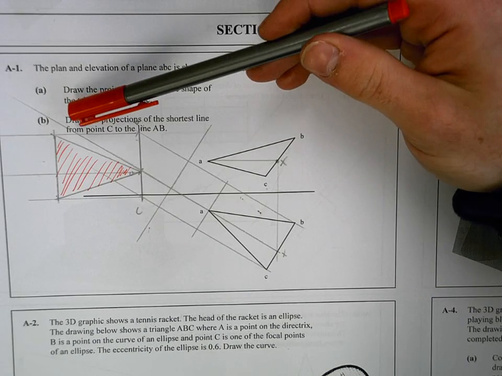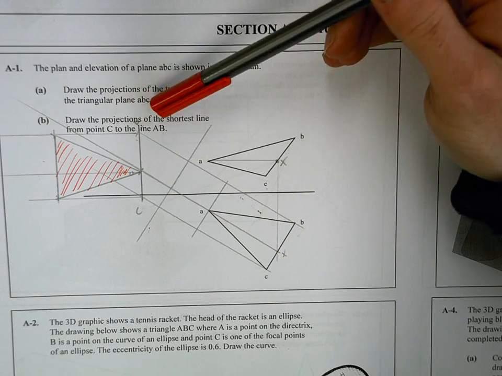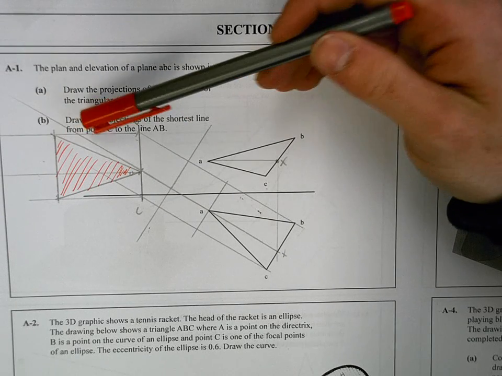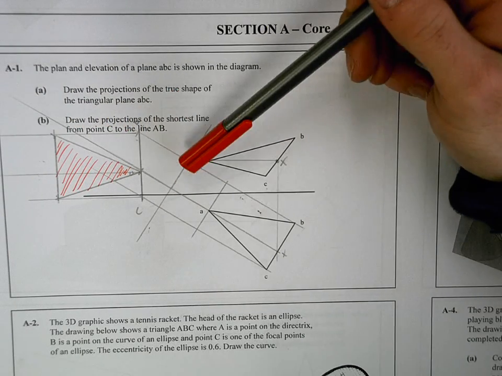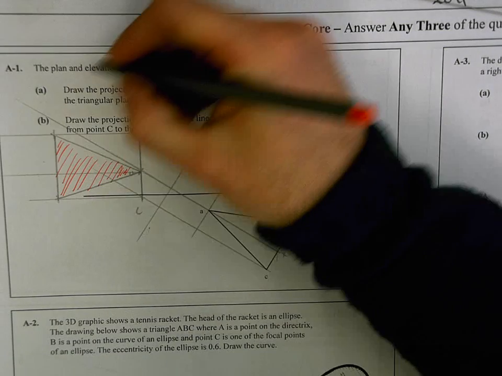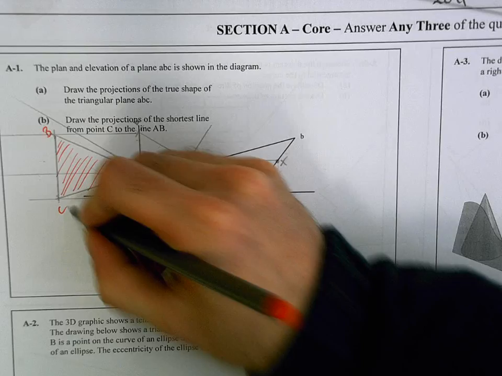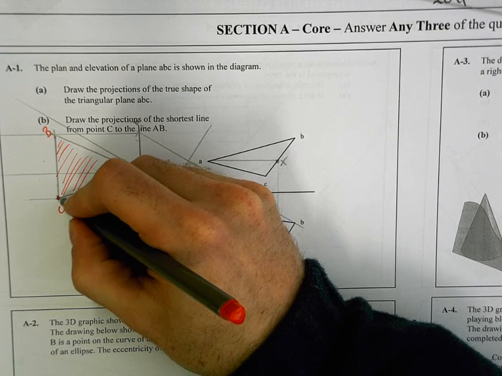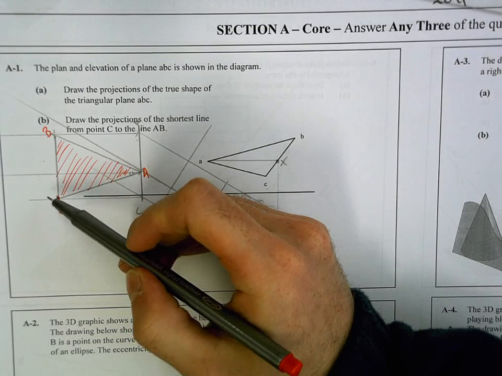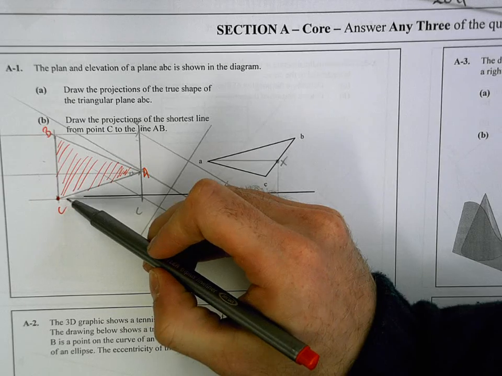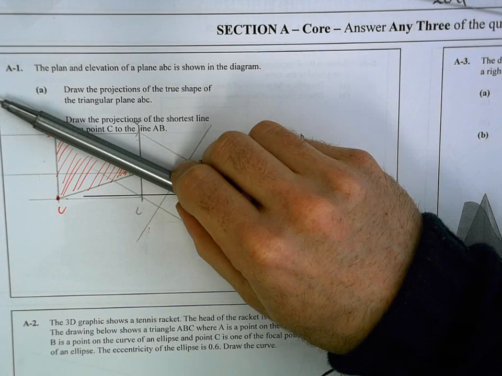The second part of the question is asking, draw the projections of the shortest line from point C to the line AB. So what we'll do is on our true shape, we just label up what our points are. That's point A, we have B and C. Point C is the one that's furthest down, and I have to draw the shortest line from that point to the line AB.